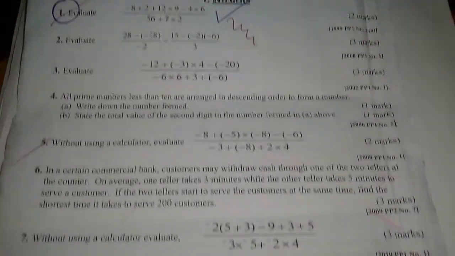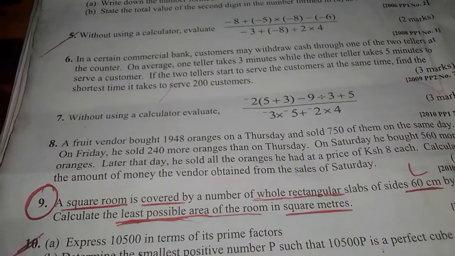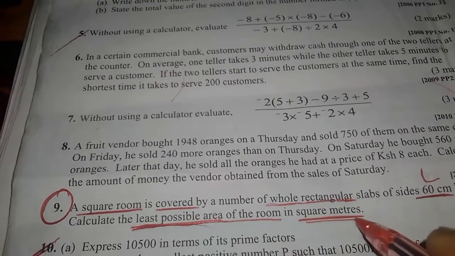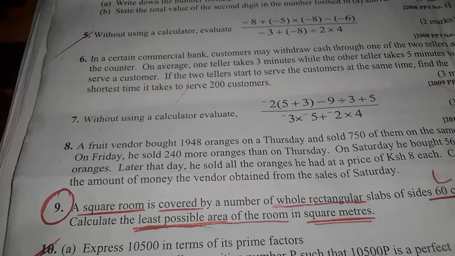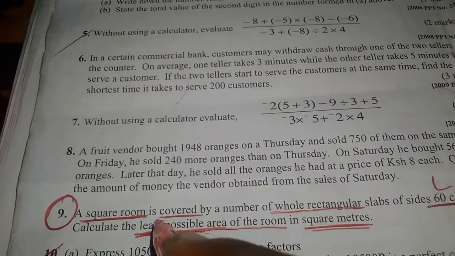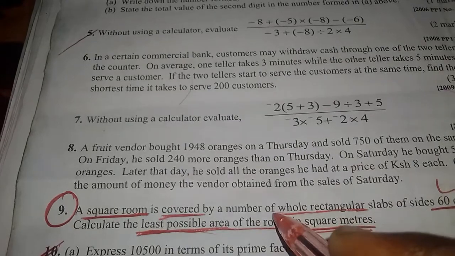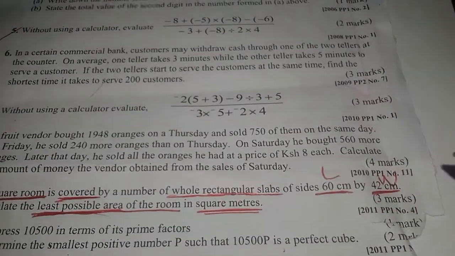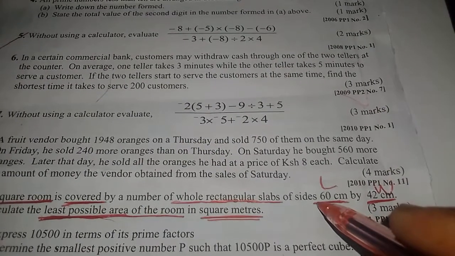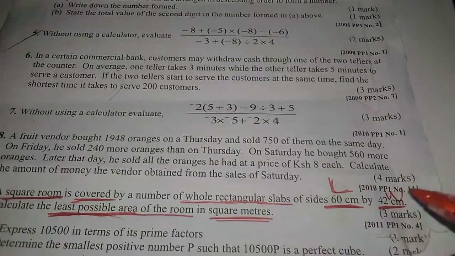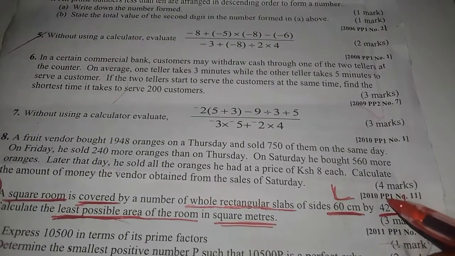The most interesting part of that question says, calculate the least possible area of the room in square meters. So the most important statements to capture in my working are the square room covered by whole rectangular slabs, and the measurements of each slab are 60 centimeters as the length and 42 centimeters as the width.